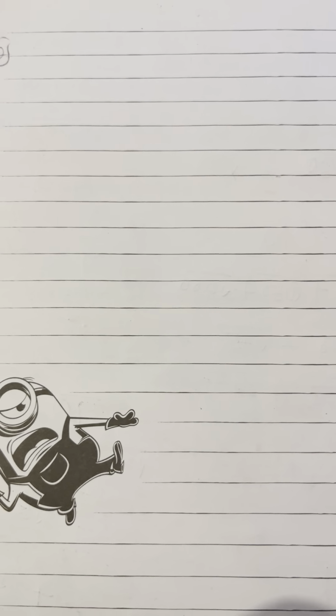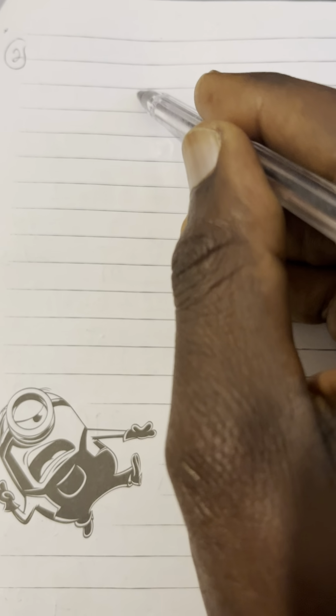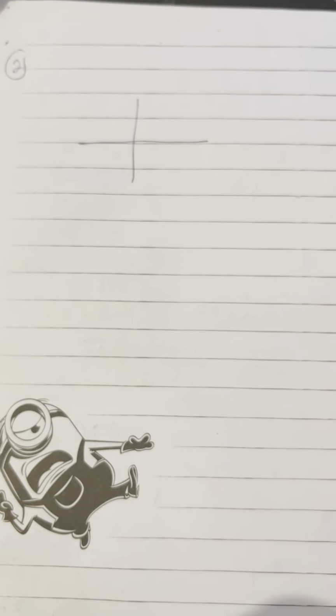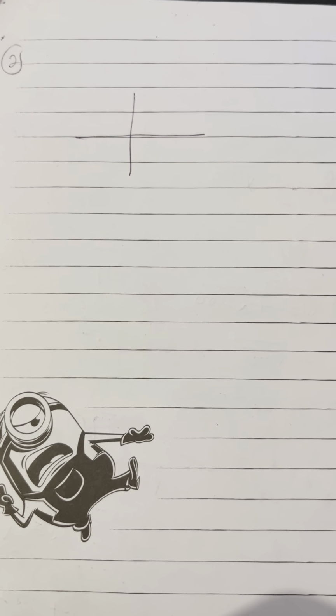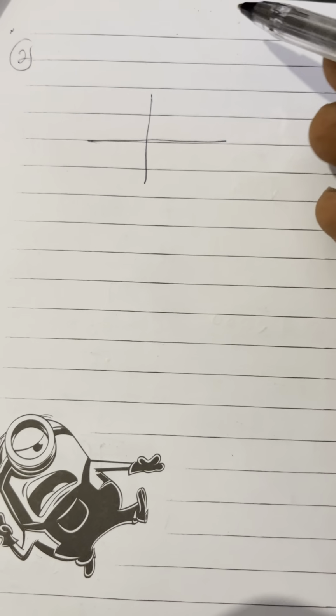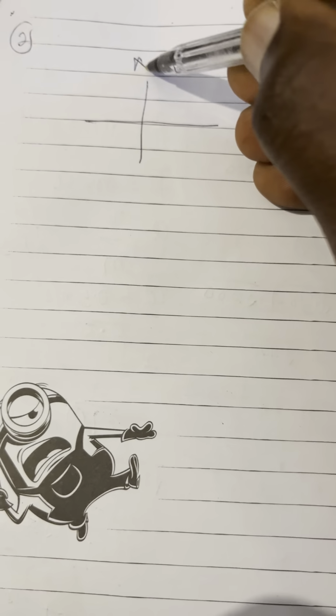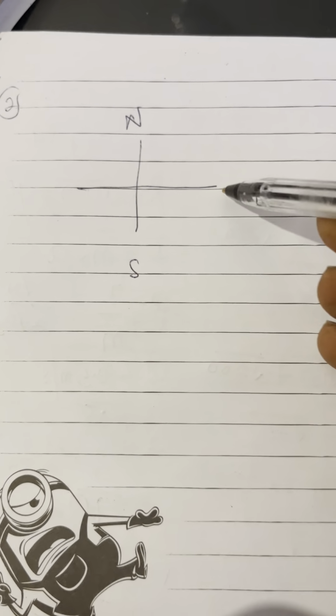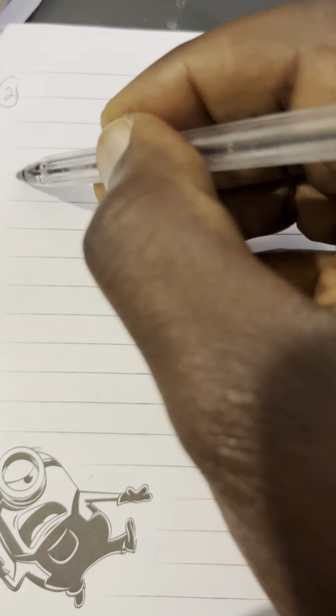You have 8 meter north. First of all, draw your 4 cardinal points. So a boy walks 8 meter north. This is your north, this is your south, this is your east, this is your west.